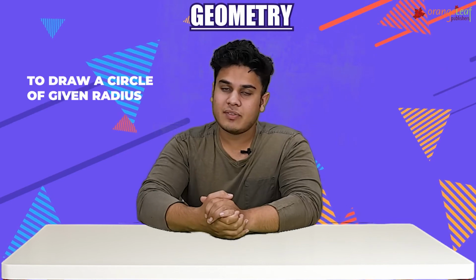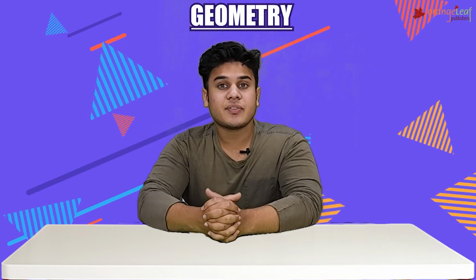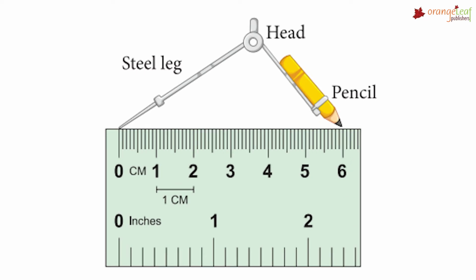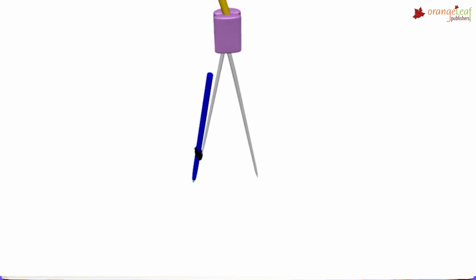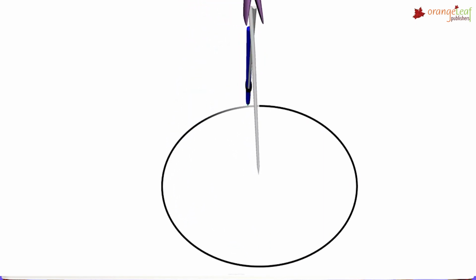To draw a circle of a given radius, we can draw a circle of any given radius using a compass that is available in the geometry box. It has one leg made out of steel and another leg where we can fix a pencil. Here are the steps to draw a circle. The first step is to open the legs of a compass to 6 cm using a ruler as shown. The next step is to mark any point O on the plane of the paper and place the steel end at it. Hold the head of the compass steadily, then rotate it such that the pencil end touches the paper and draws the circle. Here you have your circle.